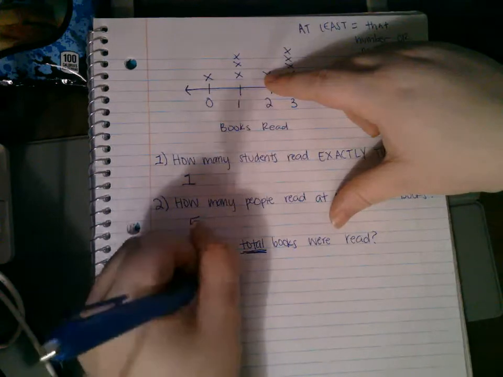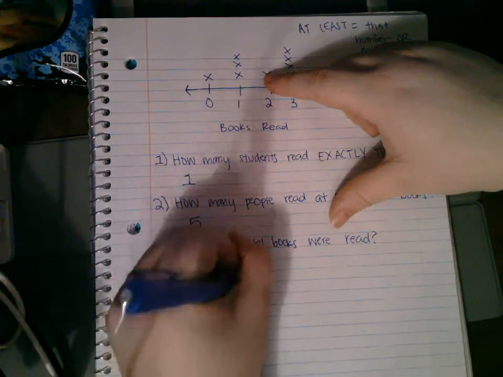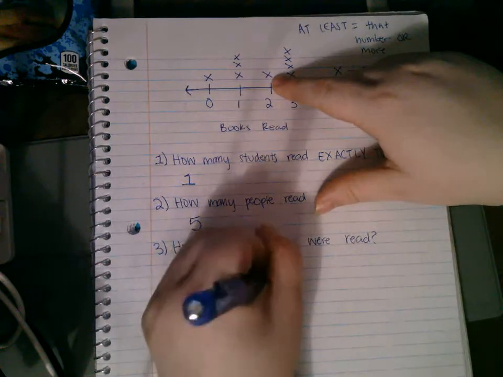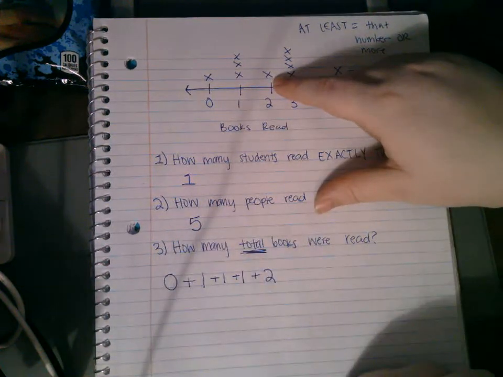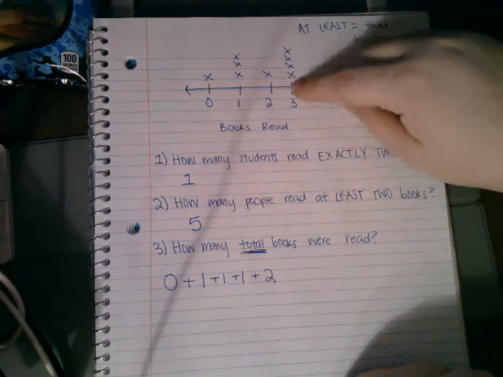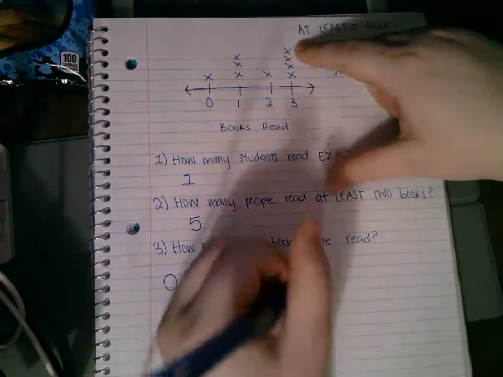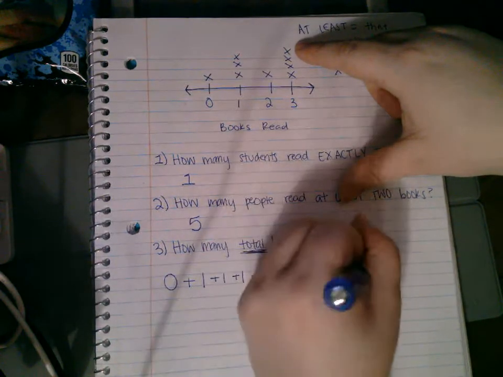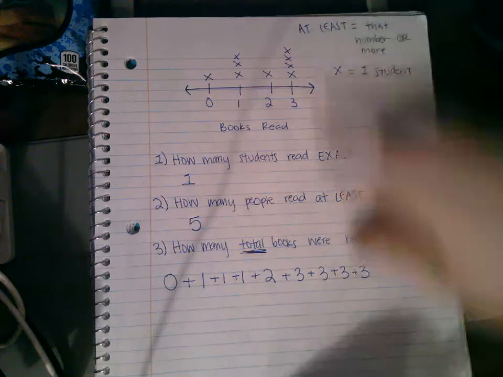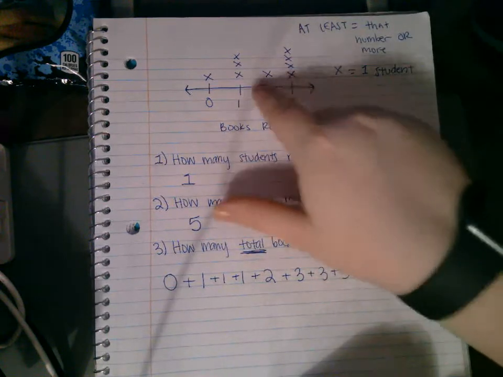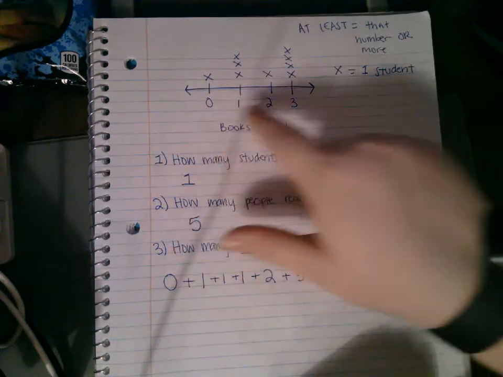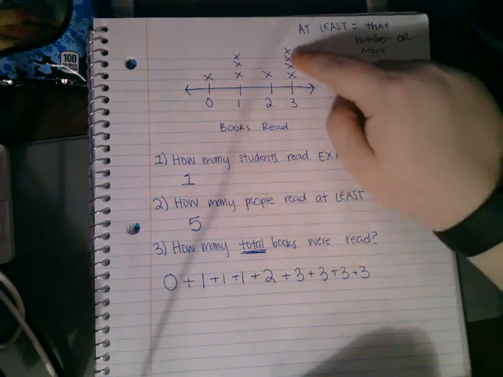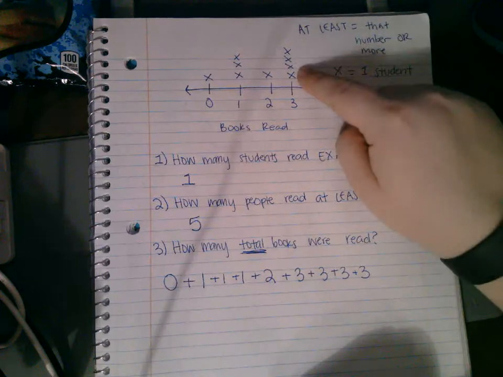So I'm going to write the expression 0 plus 1 plus 1 plus 1. 1 student read 2 books. So I write plus 2. And then 1, 2, 3, 4 students read 3 books. So I write plus 3 plus 3 plus 3. Notice that I am not just counting the X's, but I am looking at the number line and repeating the number on the number line the amount of times it shows up in my line plot.